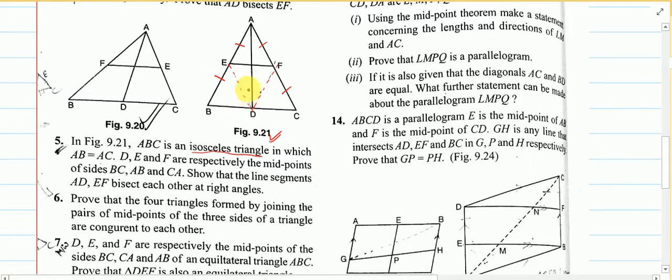And now what we will do is, here you can see that D and E are midpoints. So when you join these 2 points, you get DE parallel to AC. That means DE will be parallel to AF. And when you join DF, you see that D and F are midpoints.